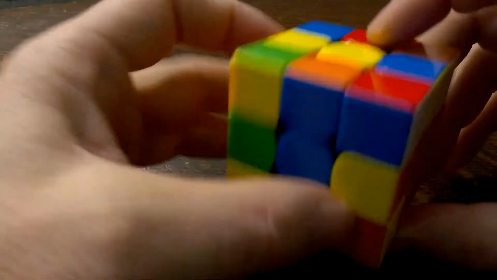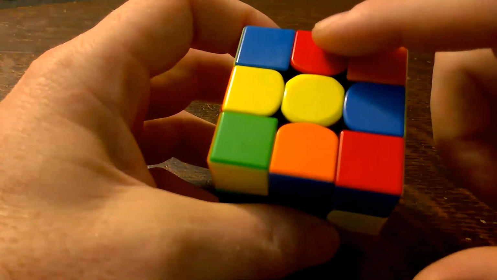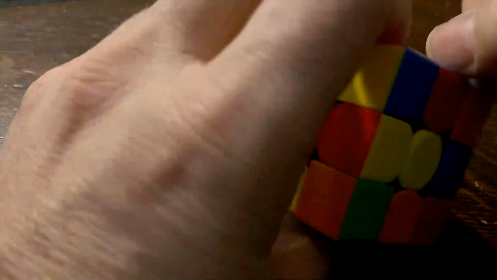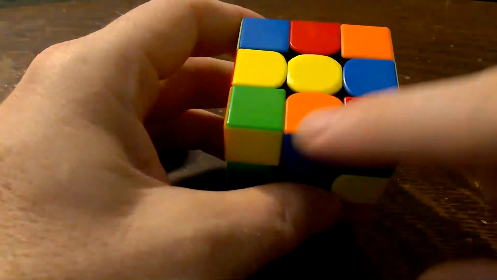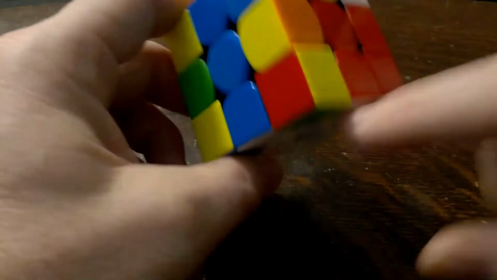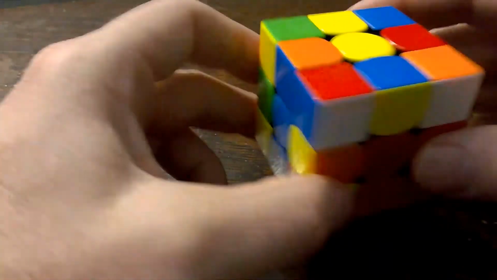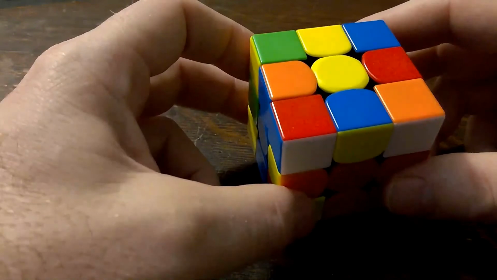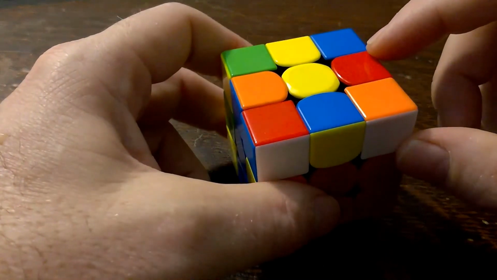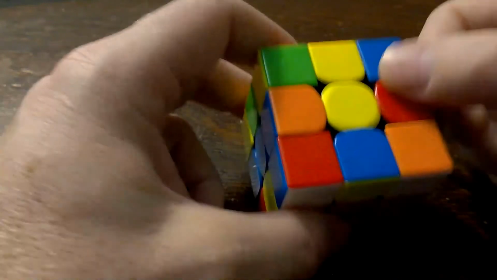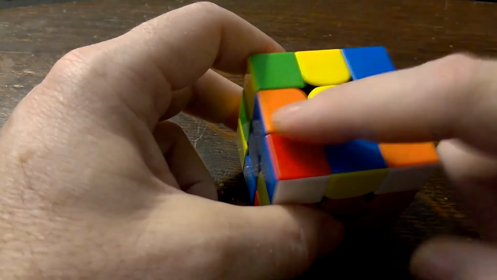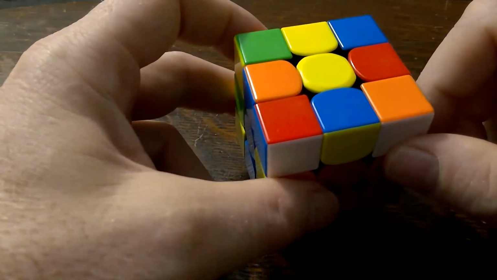So I need to do something with this piece to get it somewhere else, either flip it or get it over here next to this one so that I can insert them together at the same time. So this is the part where you kind of have to think a little bit. How, pray tell, am I going to get this piece either flipped or over here so that I can insert them together?